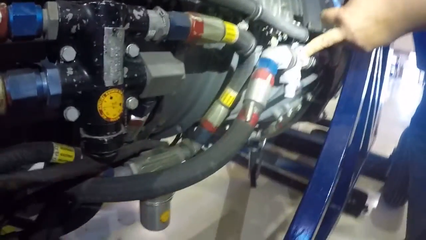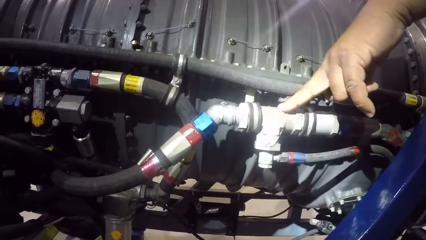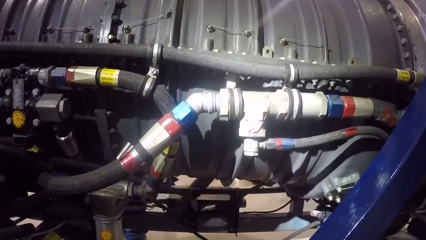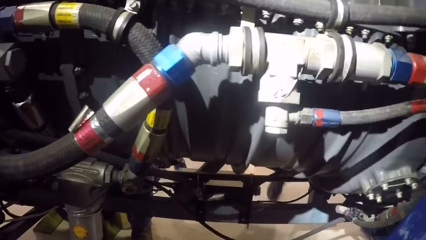Meter line comes around from the fuel control all the way up to what they call the control line, or what we now call a T-fitting. And a T-fitting in general is one path to two paths, or two paths into one path. In this case, it's one path to two paths.